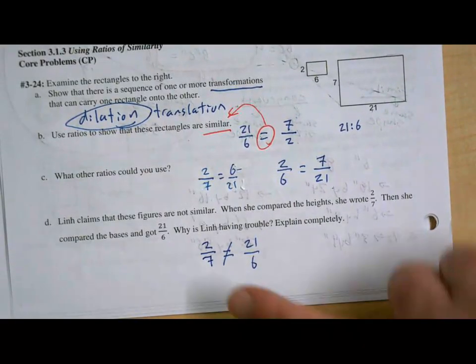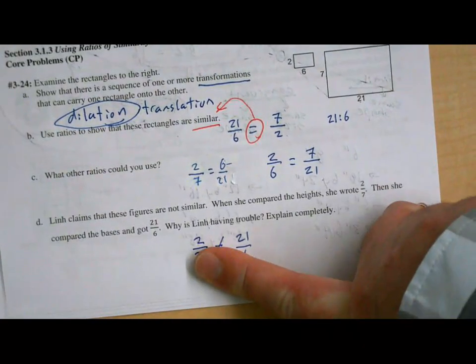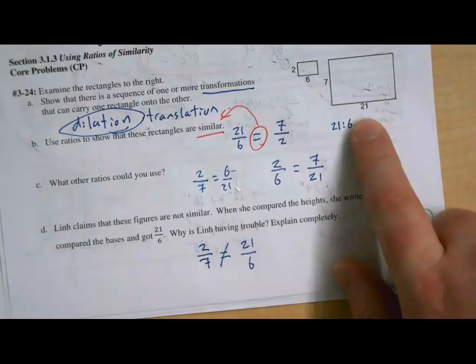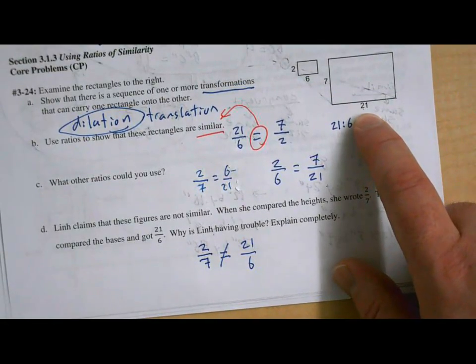Where she became inconsistent is horizontally. Horizontally, she matched the 2 with the 21. 2's got nothing to do with 21, does it? They're not from the same shape, and they're not corresponding parts. Those do not belong together.